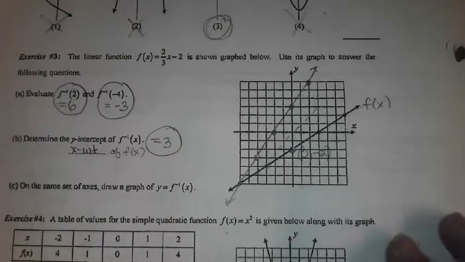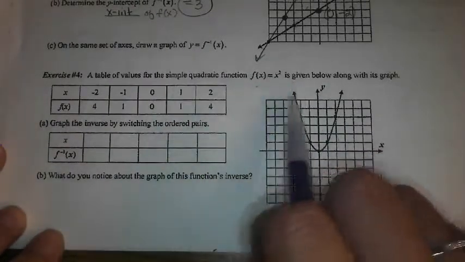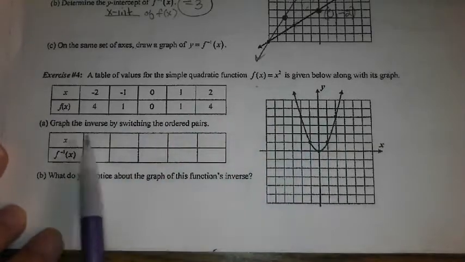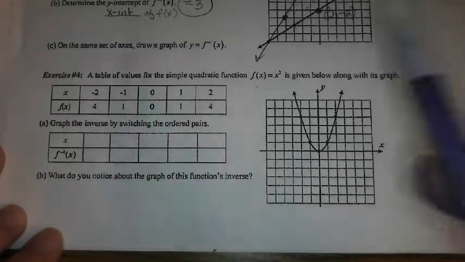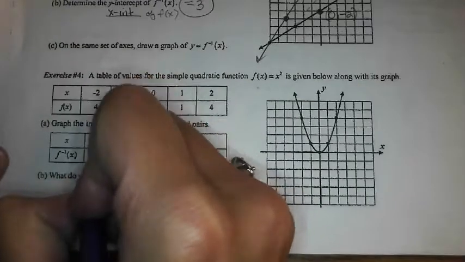All right, so that's exercise 3. Are there any questions on that? Everything's a big old swap with inverses. All right, we have a table of values for a quadratic. Okay, they give us a table of values. They've already graphed it. Graph the inverse by switching the ordered pairs. So that's pretty straightforward. Negative 2, 4 becomes 4, negative 2.